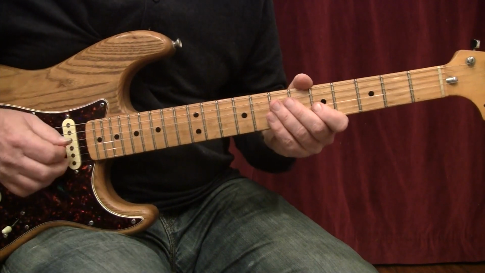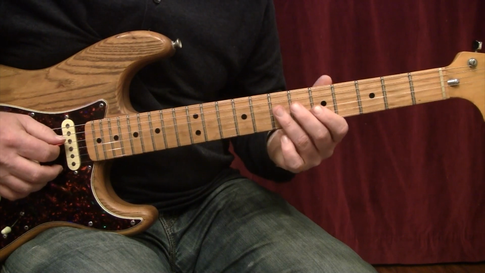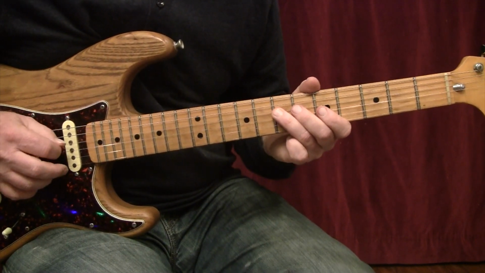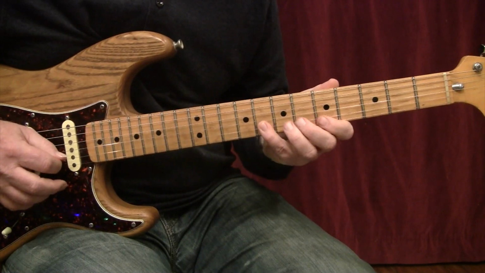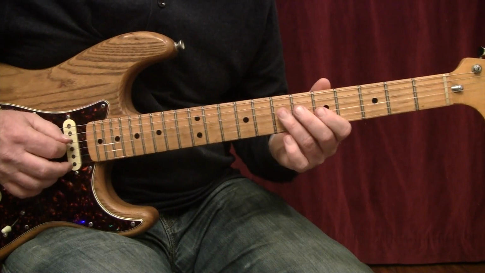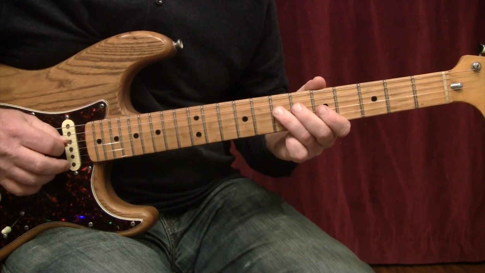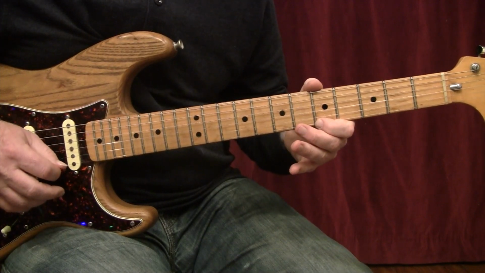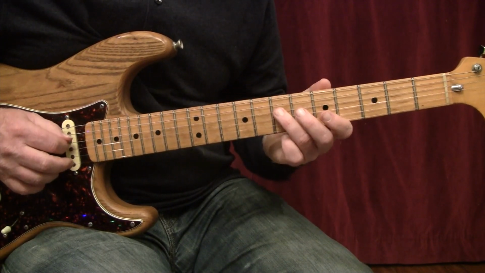The next 2 measures, I'm going to play through it and then break it down. We're going to start on the A here. I'll just play it and then break it down. I'm going to do that one more time. That was a little sloppy. Now I'm starting on the A.